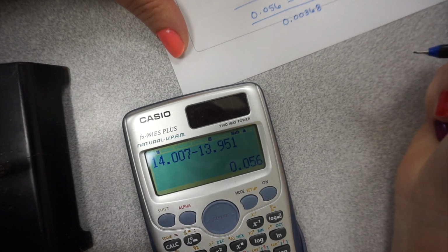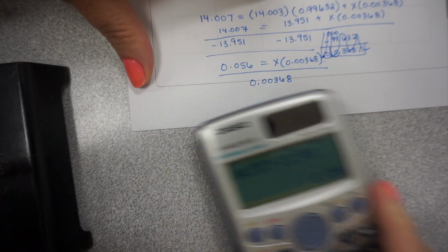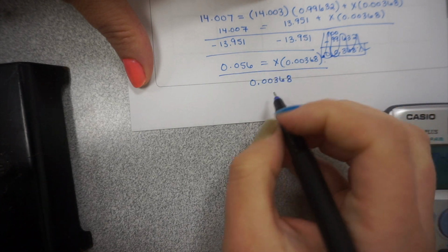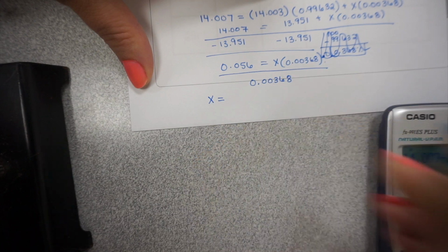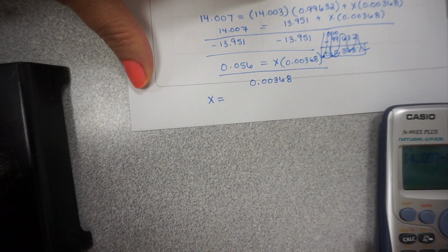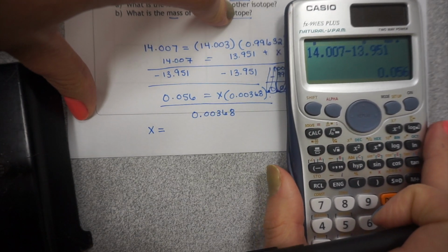0.00368. Okay, so then, oh my gosh, I'm so sorry, y'all couldn't see that. So now, I'm so sorry, I'm not going back. So now we're going to do x equals, I'm going to go ahead and calculate what that divided by that is. I am super sorry, y'all couldn't see that. Can you see that? Okay, you can see now.